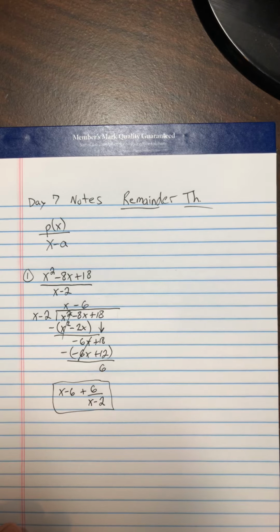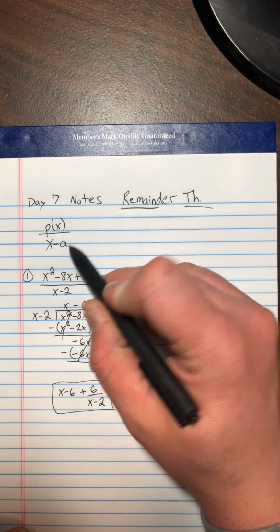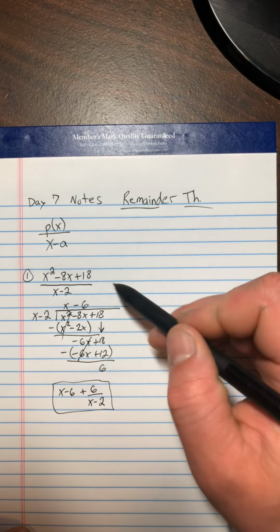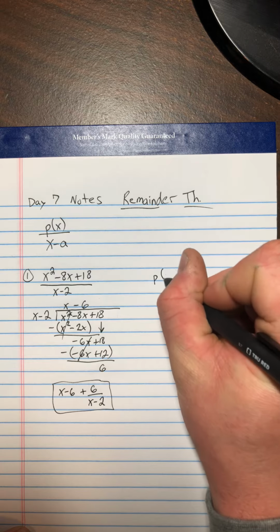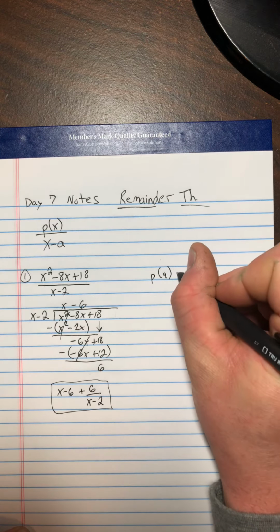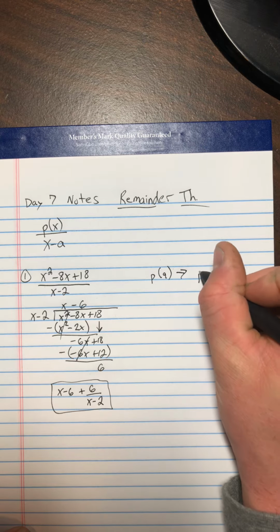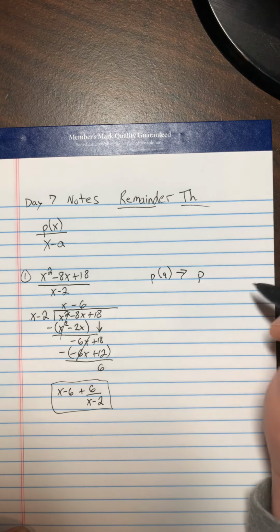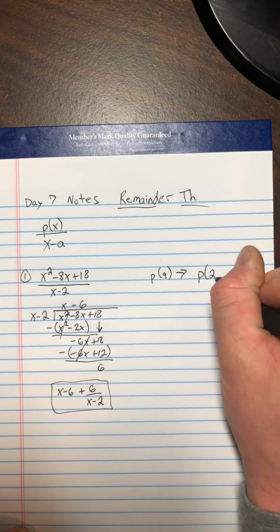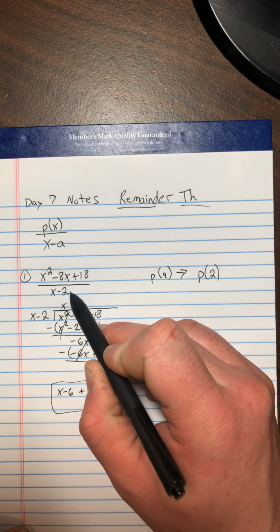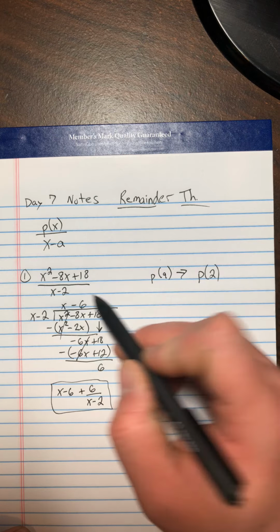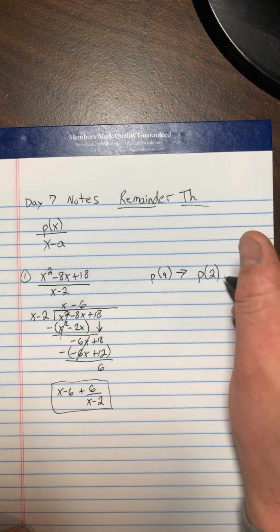The remainder theorem basically will give you the remainder without doing all that work. This a, we're going to say our polynomial was p of x. If I do p of a, in this case it would be p of 2. Why 2? Because if x minus 2 is a factor, the root would be 2. Like x minus 2 equals 0, x equals 2. So do p of 2.